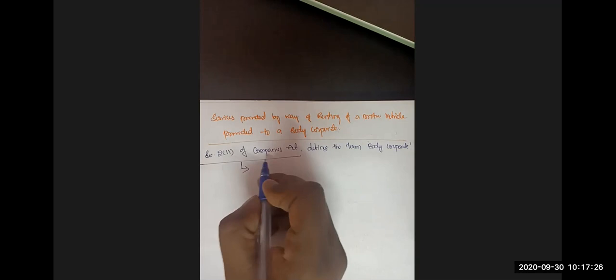Any more definitions from the students? First of all, let's try to understand what you mean by a body corporate. Section 2 clause 11 of the Companies Act defines the term body corporate. Now what does it contain? In simple language, it contains all the corporate entities.